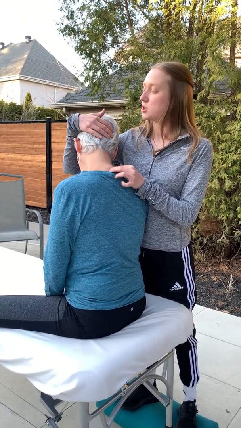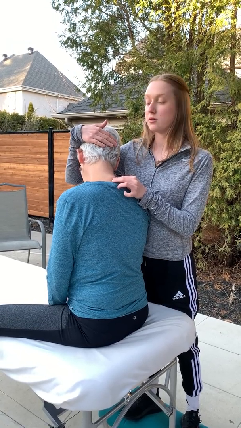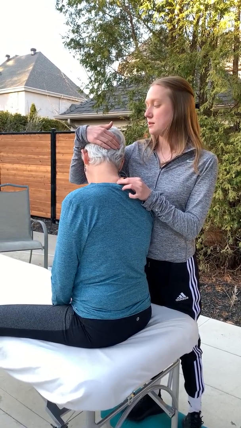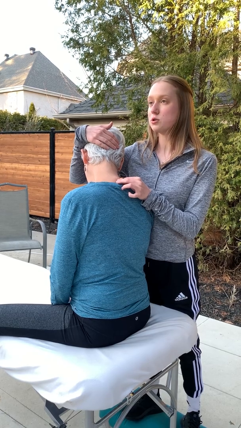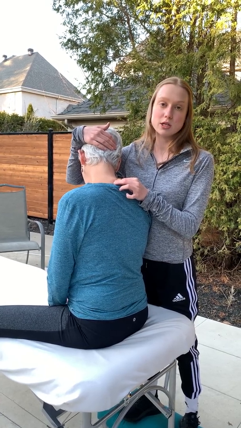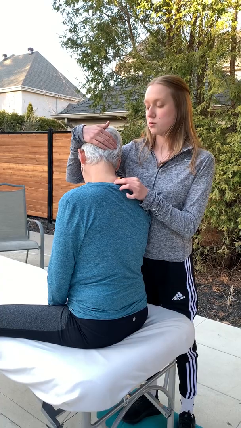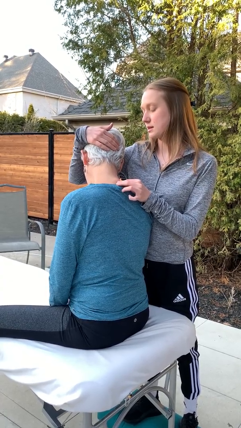Here I'll ask my patient to push against my hand here into extension gently for 6 seconds. I can also ask her to push against side bending or rotation, so I can choose the one that she feels the most relief, and then relax after 6 seconds.